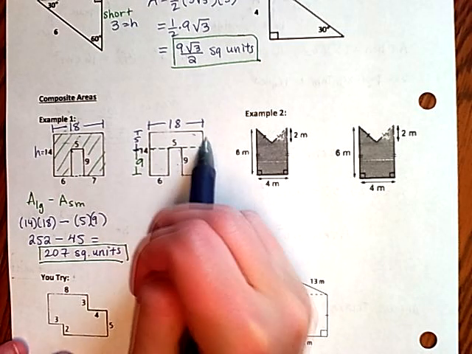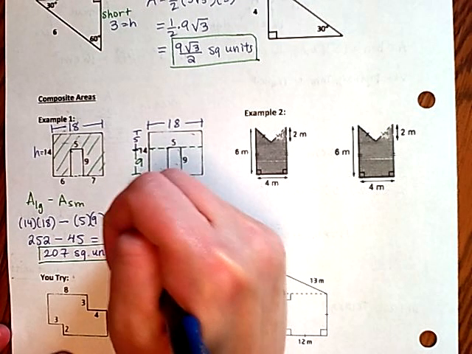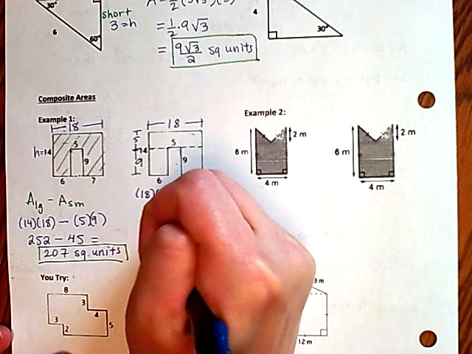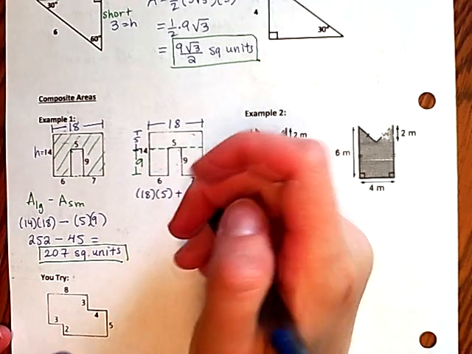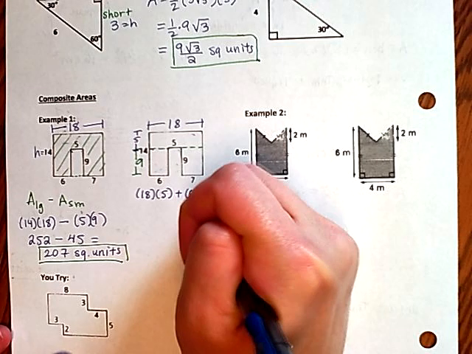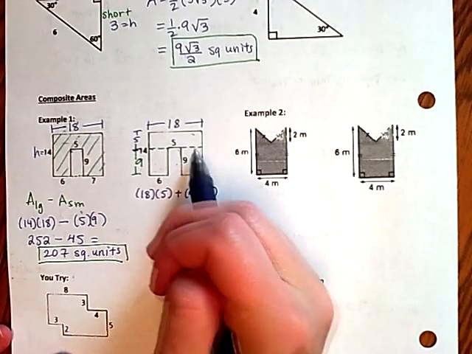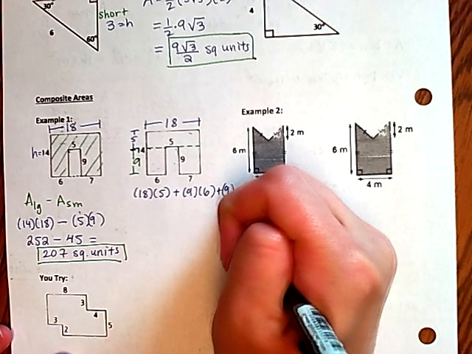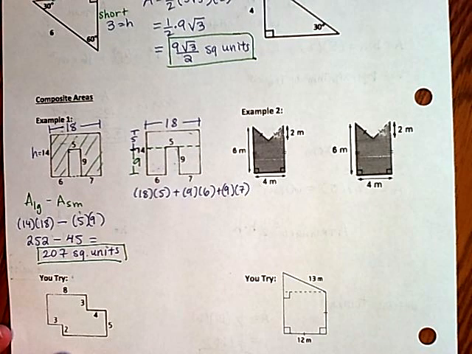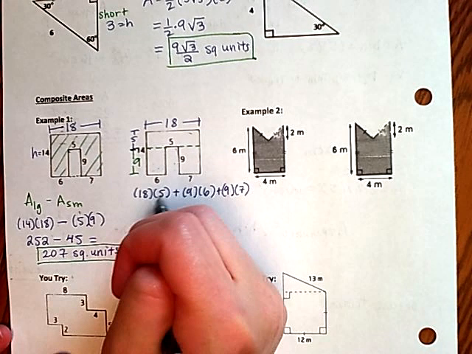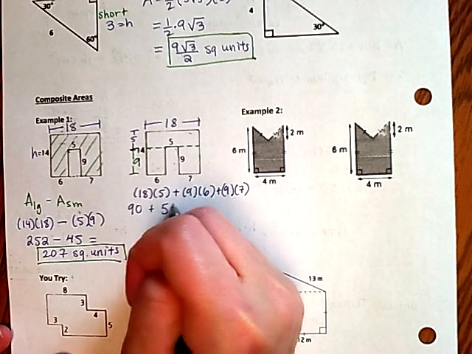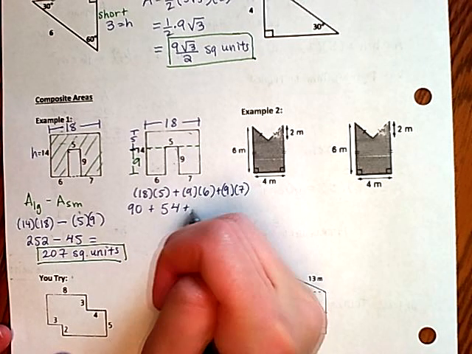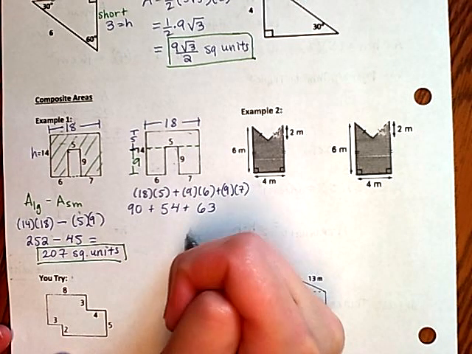Another way of doing this, so I'm going to slide over to the second example, is instead of thinking about the area I don't want and subtracting it from the whole, I could just divide this horseshoe shape into smaller rectangles and then find the area of each of those smaller rectangles. So suppose, and there's more than one way to do this, but suppose I chop these two legs off and think about each of those rectangles separately.